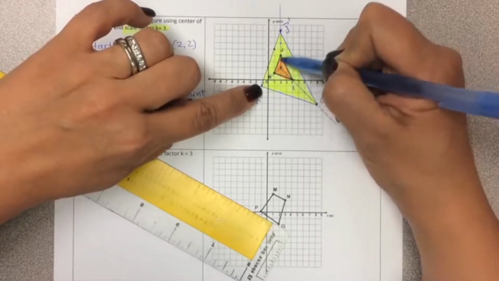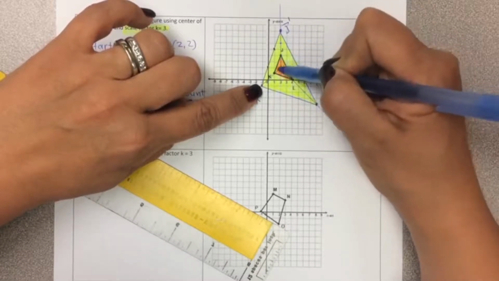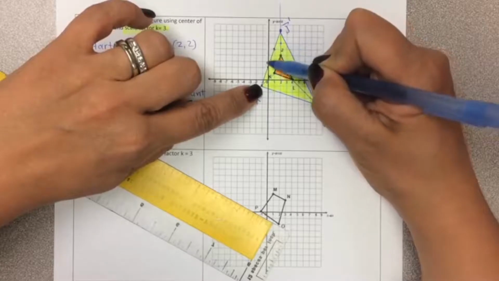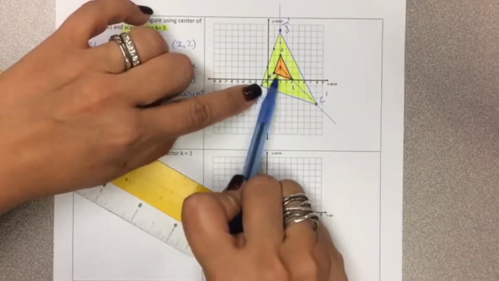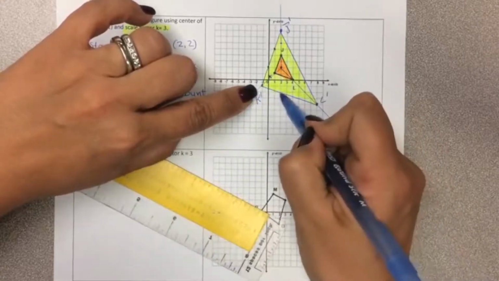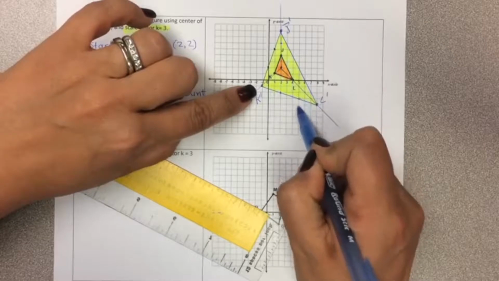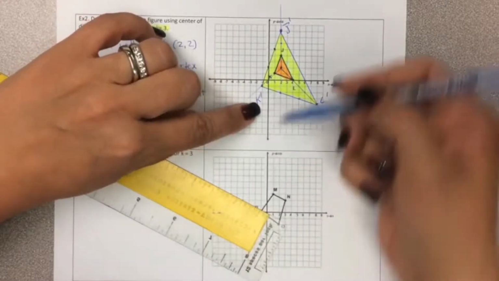So that proves that this distance was multiplied by 3. So JK is repeating 3 times along the image. Same for KL: 1 by 3 repeats 3 times along its image K prime, L prime.